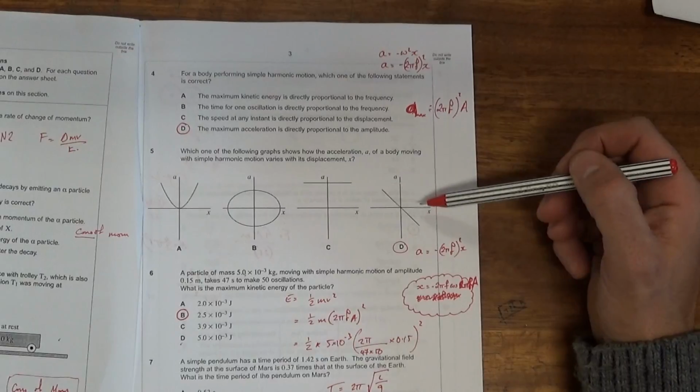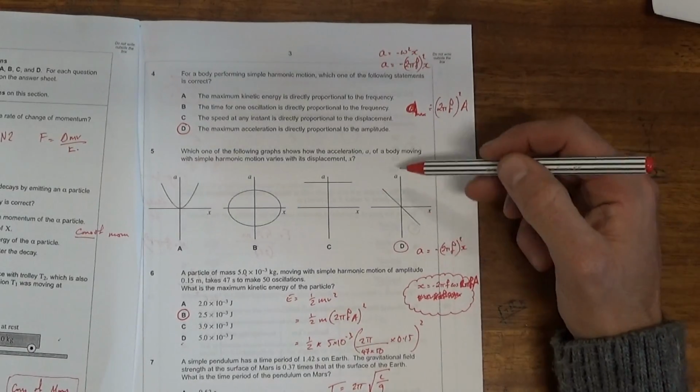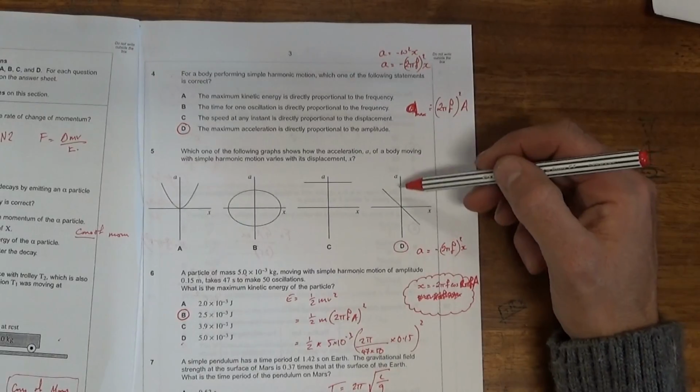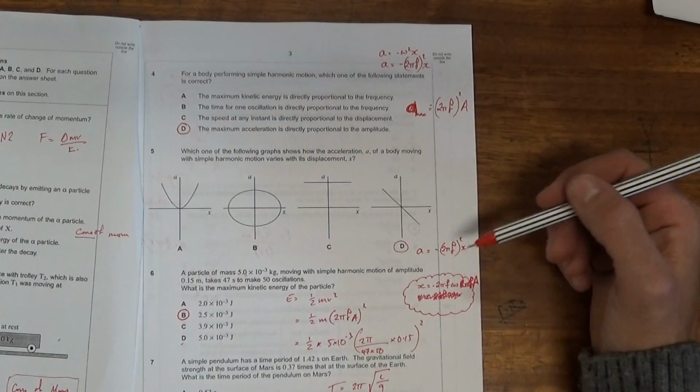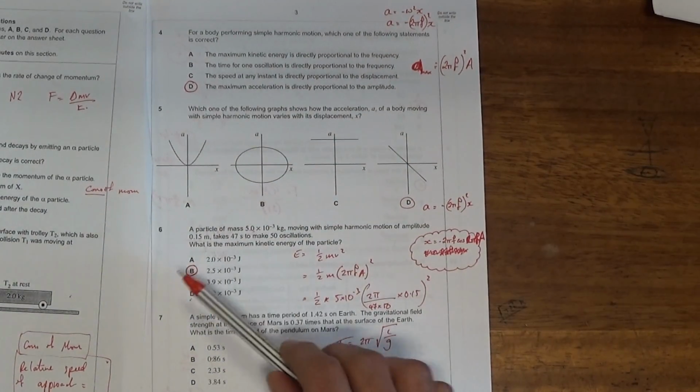Going back to the defining equation for SHM, that leads us to the idea that when x and a are proportional to each other, there's a negative correlation, because when x is in the positive quadrant, a is in the negative.